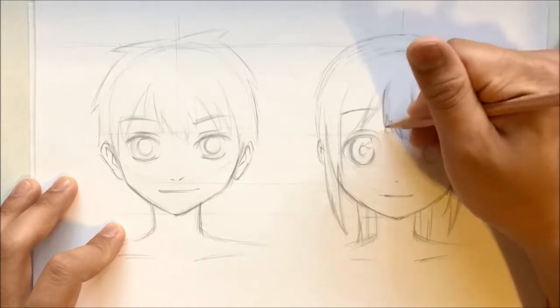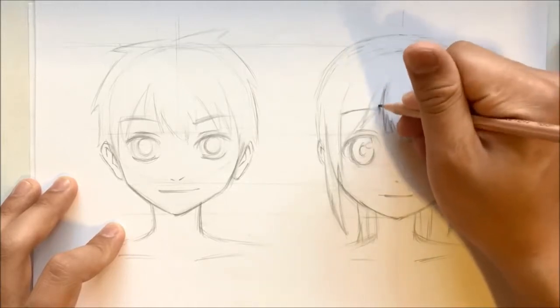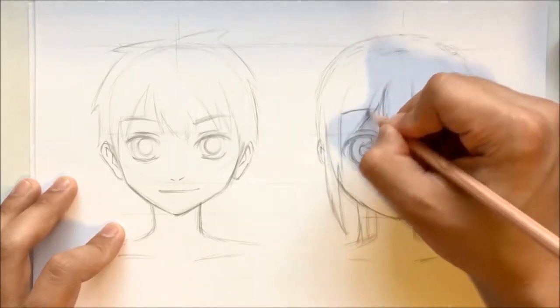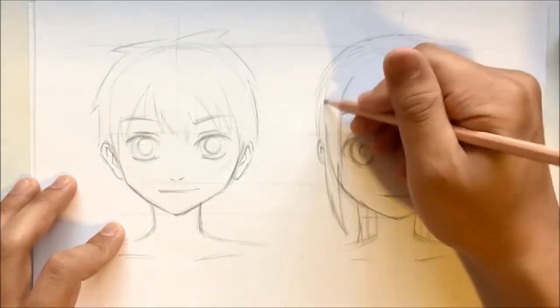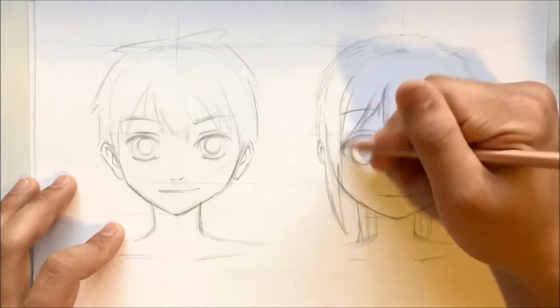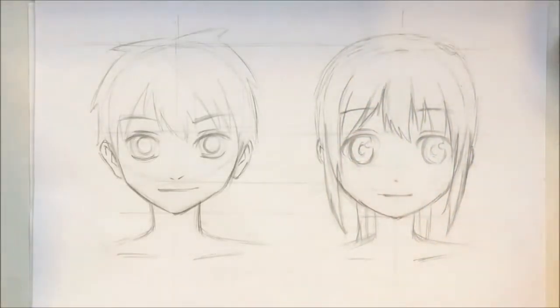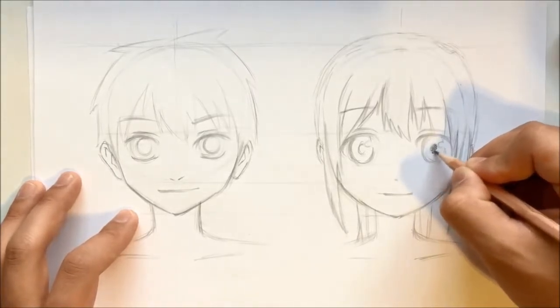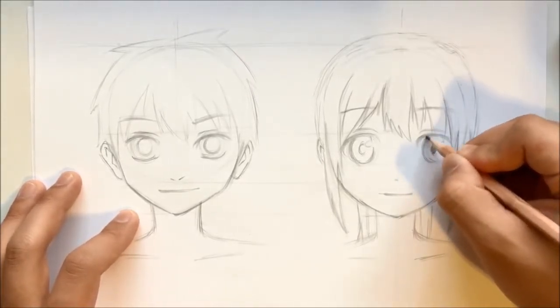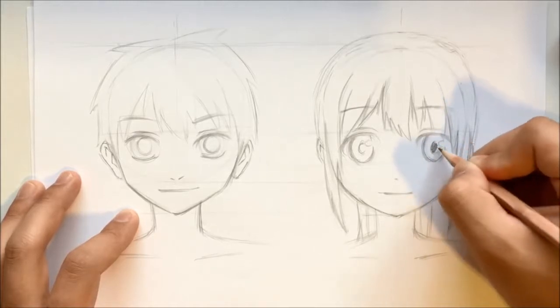Okay, so that's pretty much it. And how can I forget that many things? I forgot to make this.